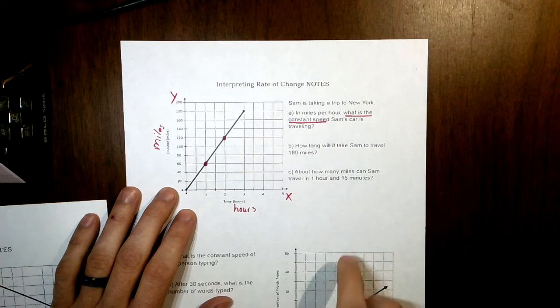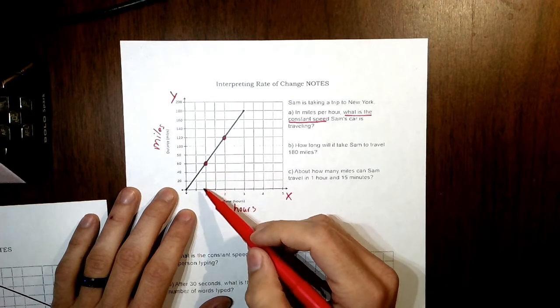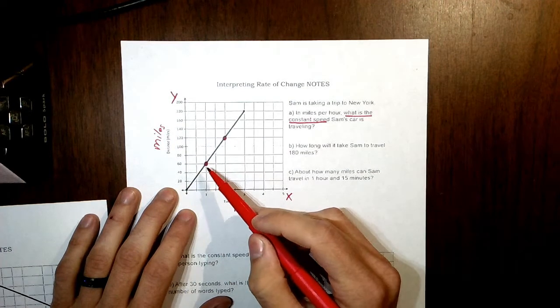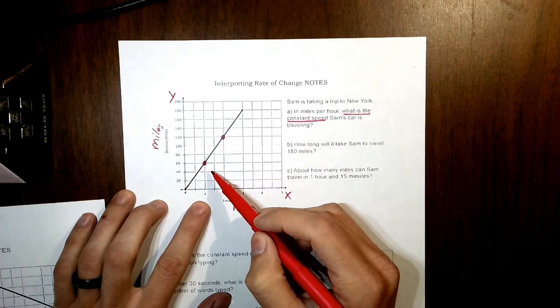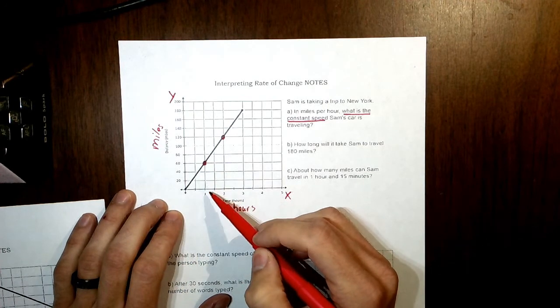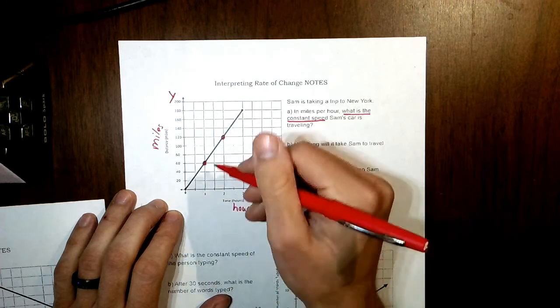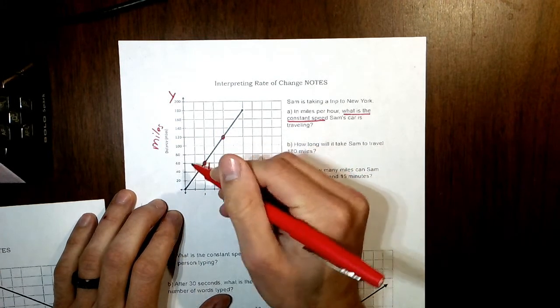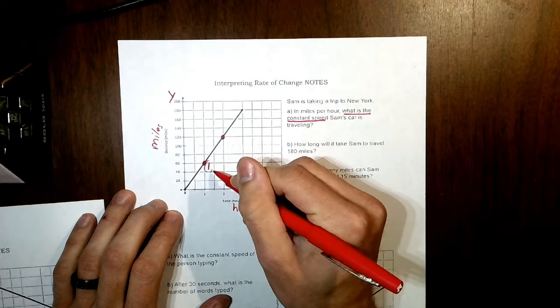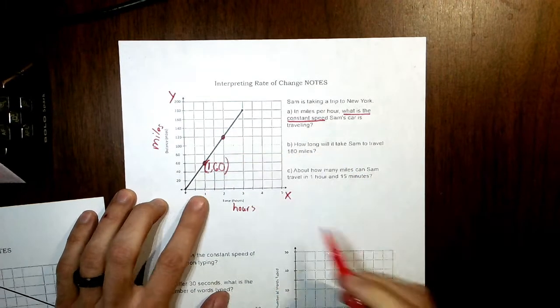All right. What is the ordered pair for this point right here? What's our x value, and then what's our y value? What number is it above? What's our x value? 1. All right. And then what number is it next to? What's our y value? 60. Perfect. So that ordered pair is (1, 60).